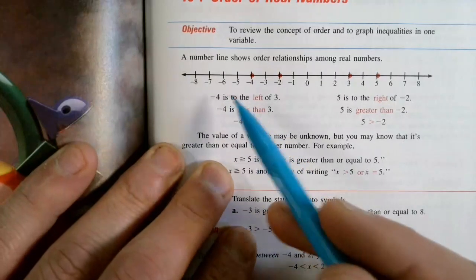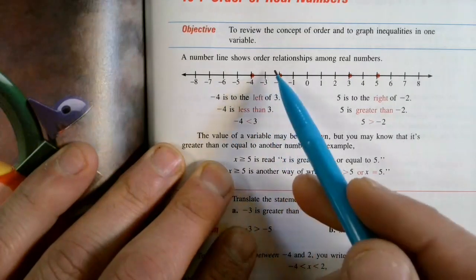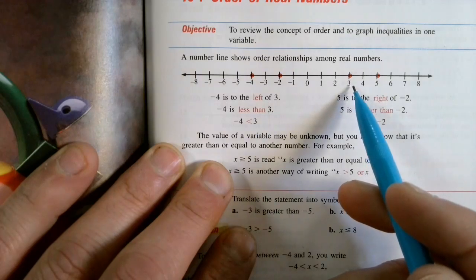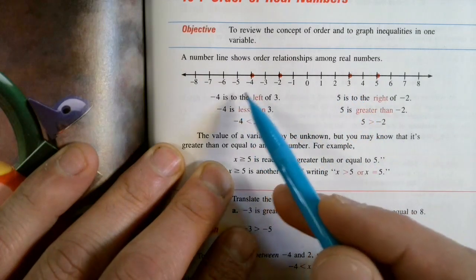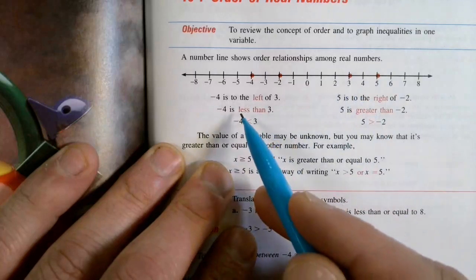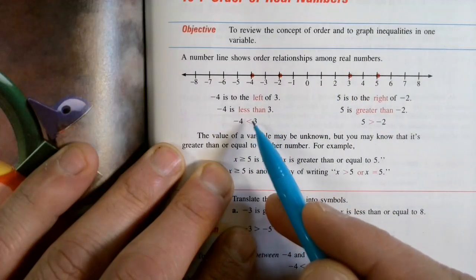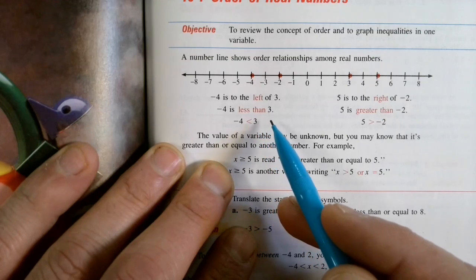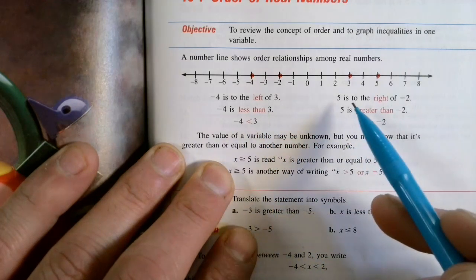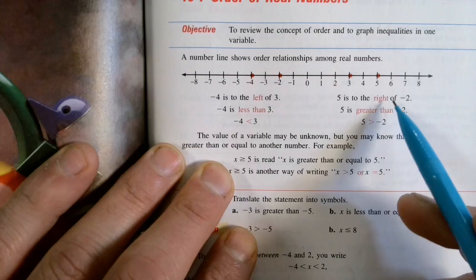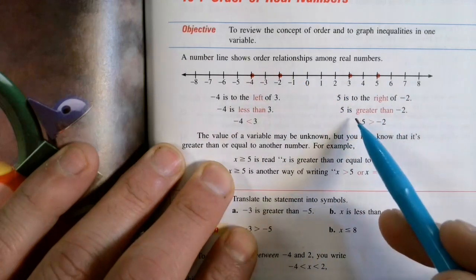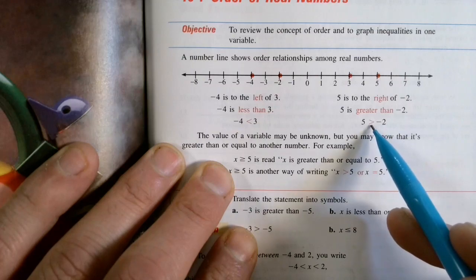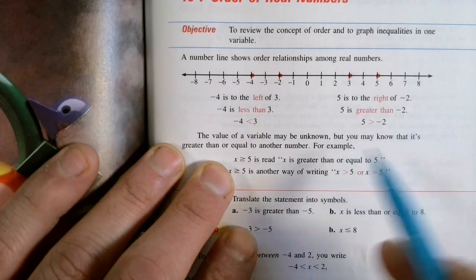And just remember, -4 is to the left of 3. So what we say is -4 is less than 3. You use words or you can use symbols. The crocodile mouth goes to the bigger number. Or we could say 5 is to the right of -2, so 5 is greater than -2. And you can use the symbol: 5 is greater than -2.